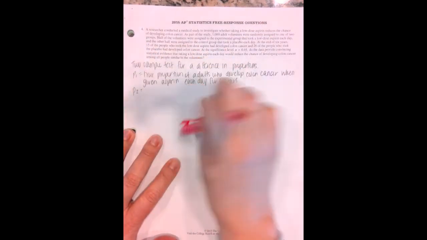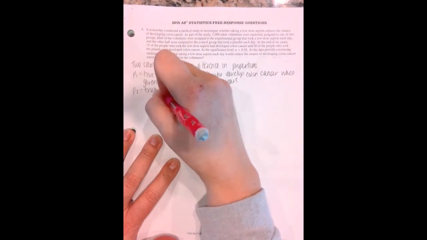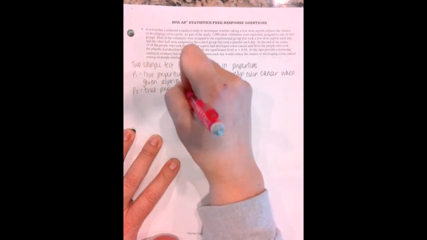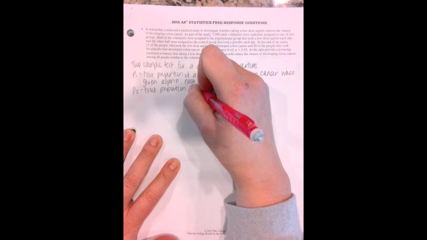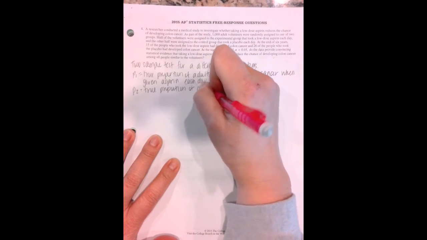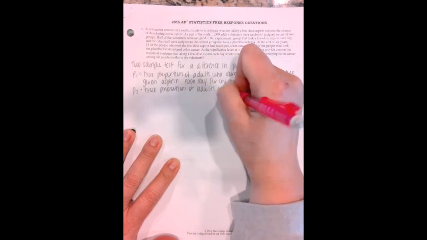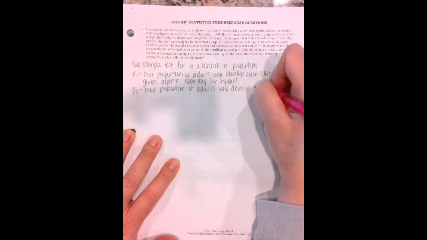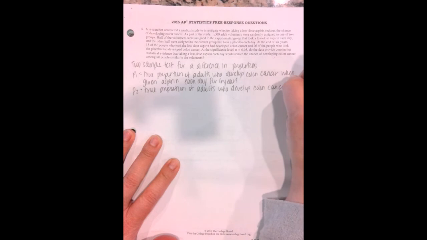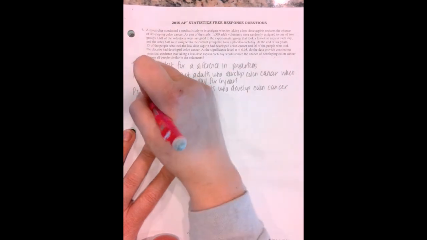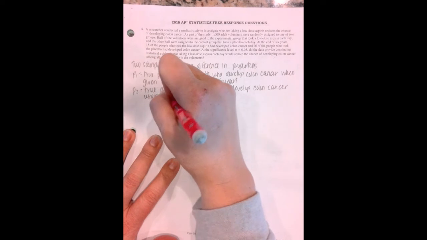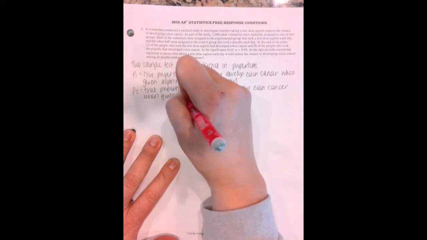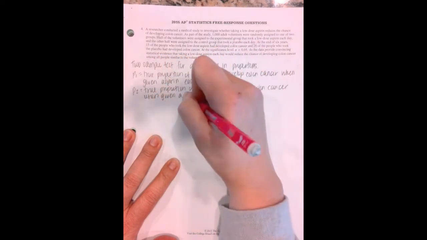Our proportion 2 would be the true proportion of adults who develop colon cancer when given a placebo each day for 6 years.